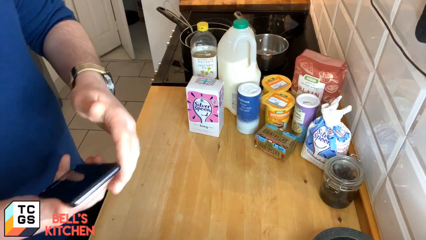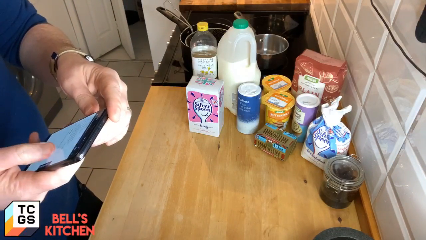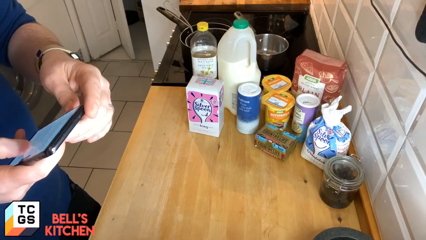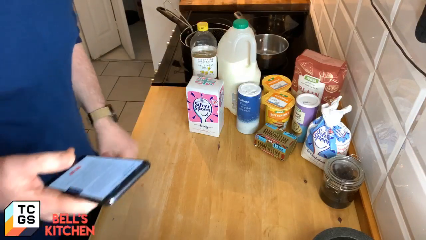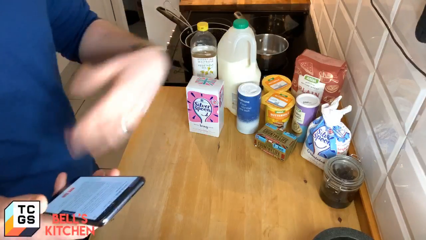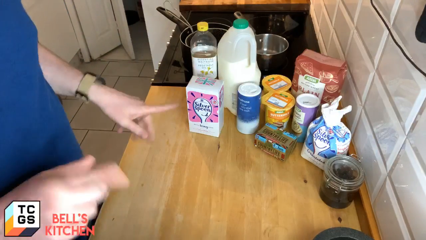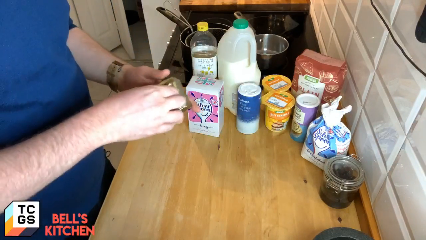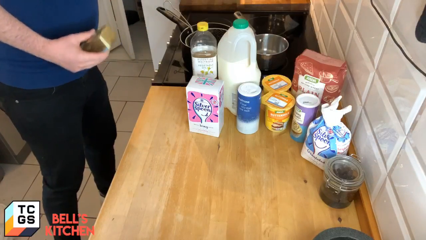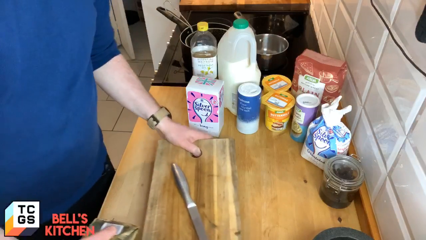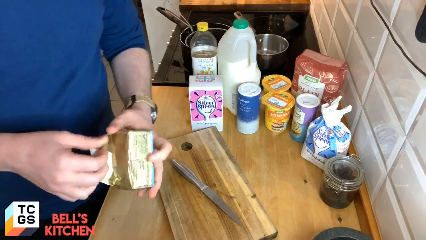Right, let's make some donut holes. Oh yeah, and you need more sugar to coat them as well. So you use some in the actual mixture and then you roll them around. So first off, we need to melt the butter. Let's just get the butter melting, because I'm going to forget to do that, and then it's going to be a pain.